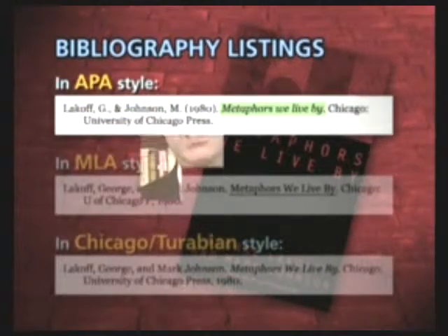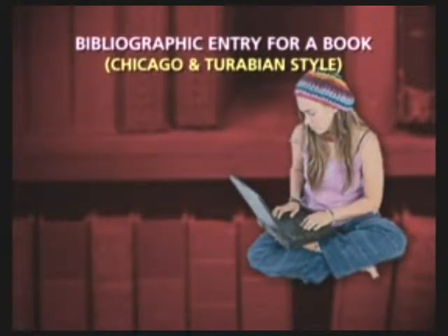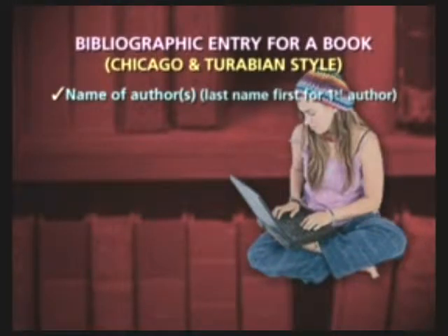Here's the order of information in the bibliographic entry using Chicago and Turabian style, for example. For a book, you begin with the name of the author or authors, and you invert the name of the author, that is, put the last name first.